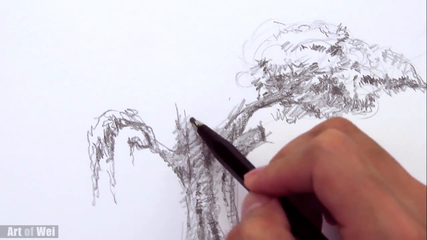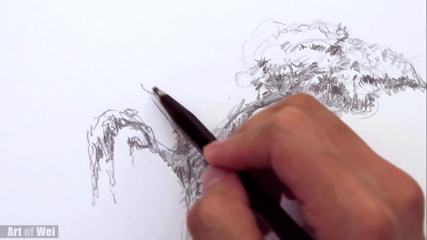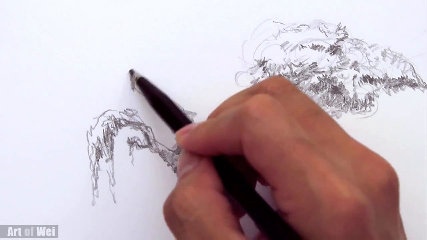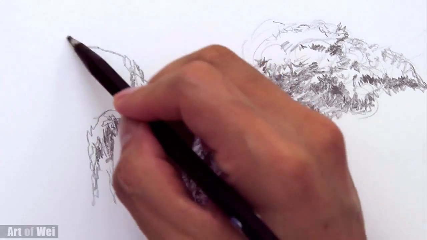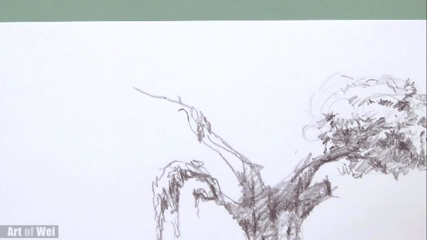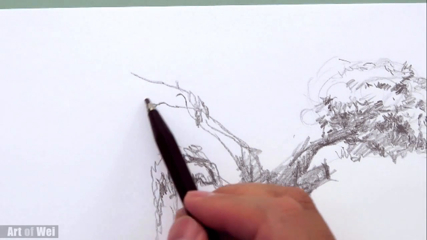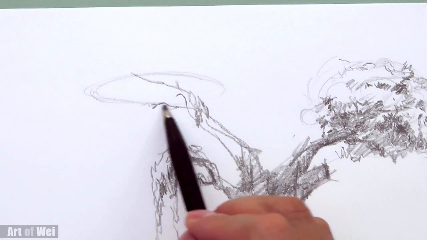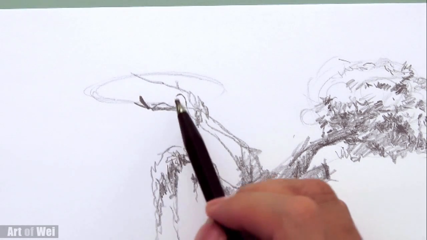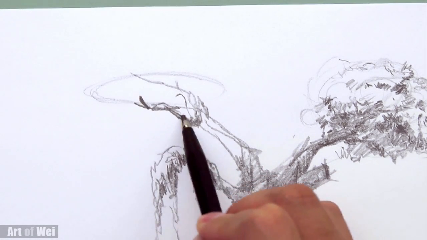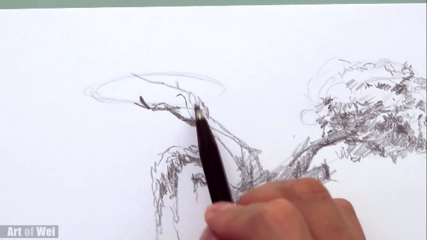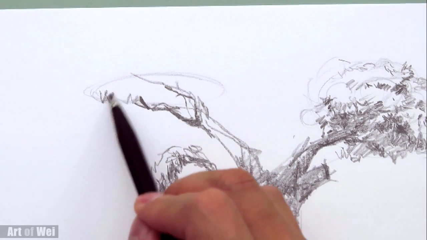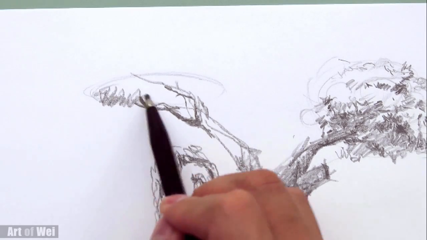All right, let's do a little bit more. I don't know what other kind of stuff to do on this tree, but let's just keep going. Maybe like a bonsai thing. How does this bonsai thing go? Let's just try it and see how it looks. All right, so here's a branch. I don't know, how does this bonsai tree look?